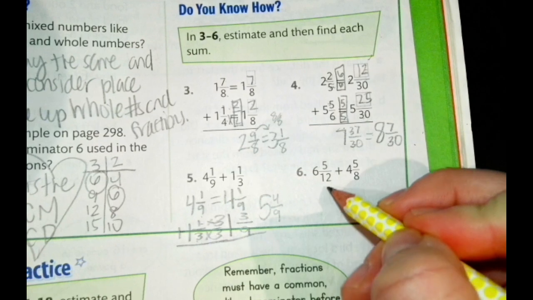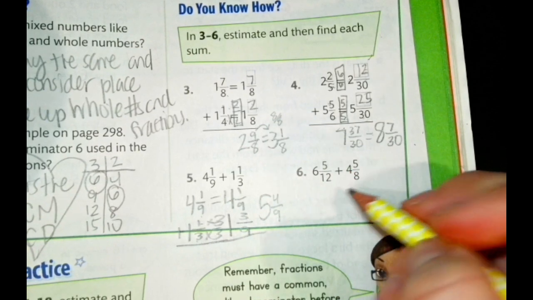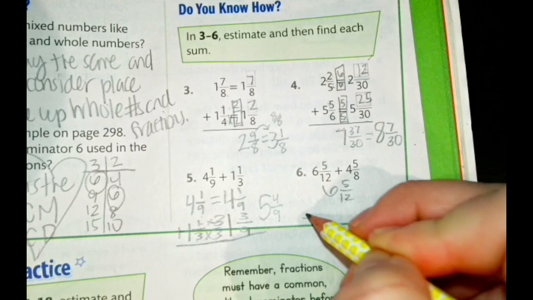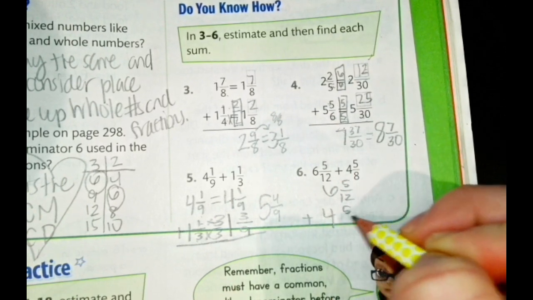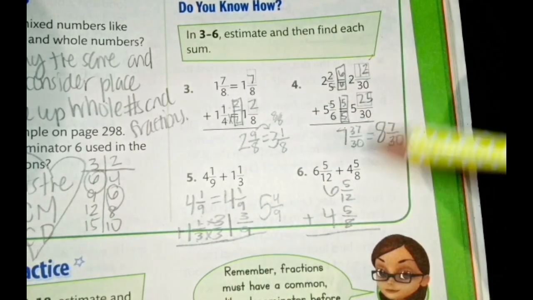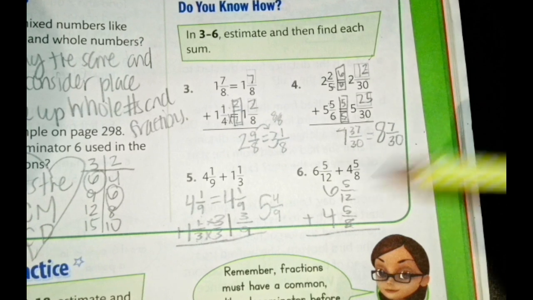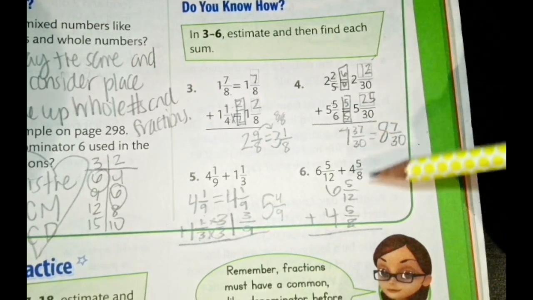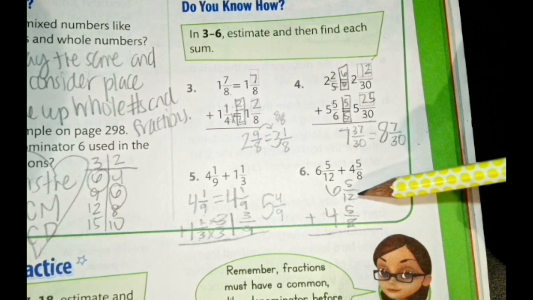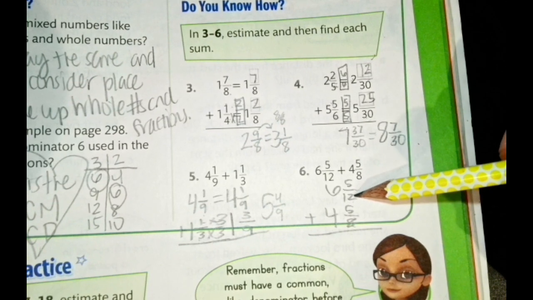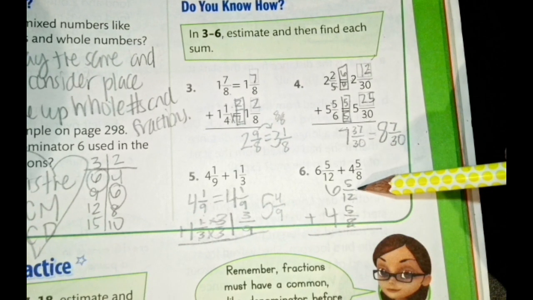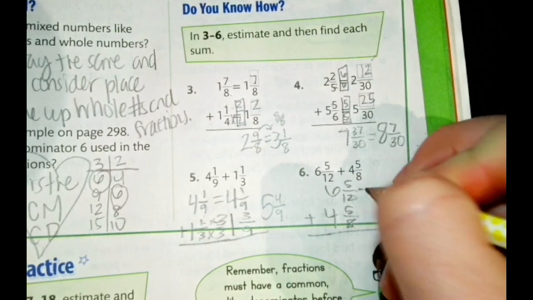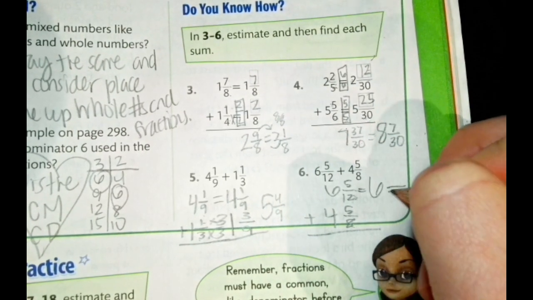Now on this example, 6 and 5/12 plus 4 and 5/8. Unfortunately, I cannot turn the 8 into a 12. Okay, so I'm going to have to skip count on this one to figure out. I know that 12 times 2 is 24. It's the second multiple of 12. And right away, I was like, oh, 24. 8 can turn into a 24. So I do that. So I say, okay, my new denominator is 24ths.